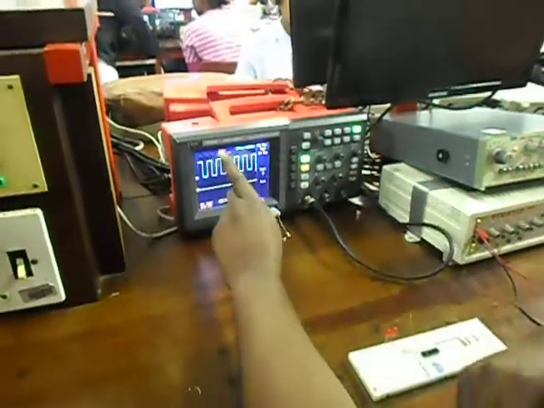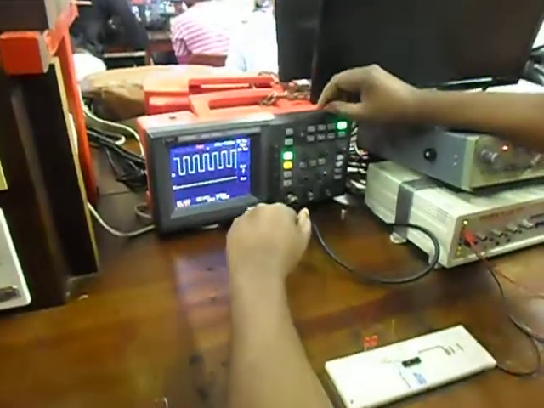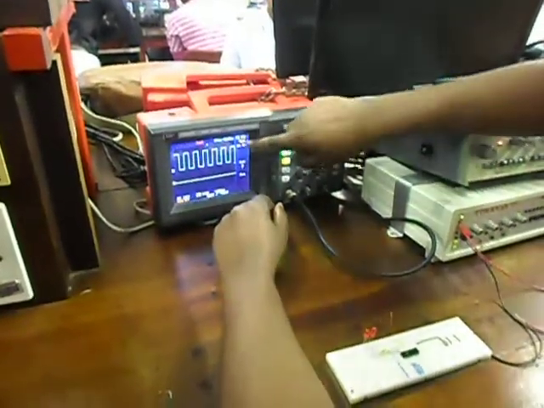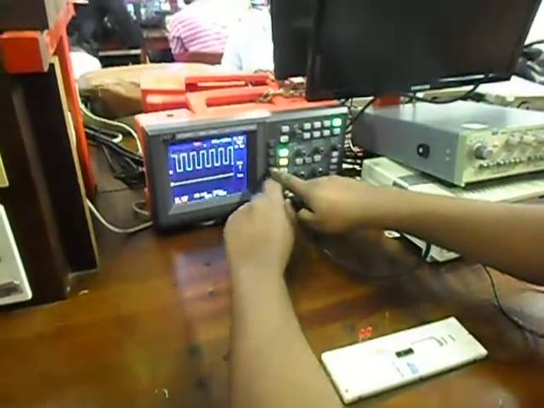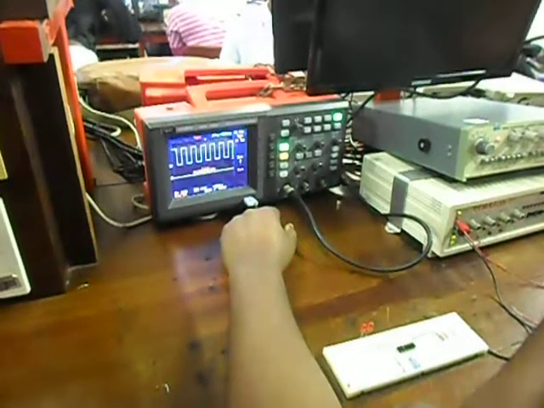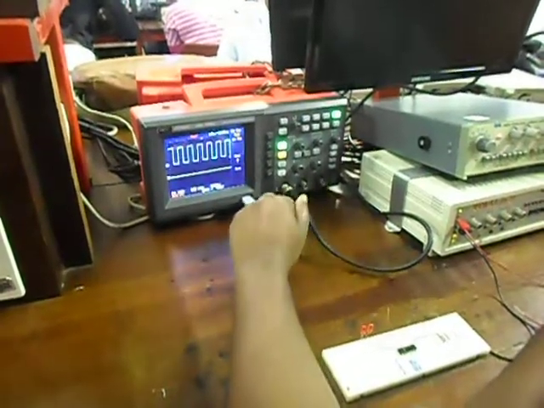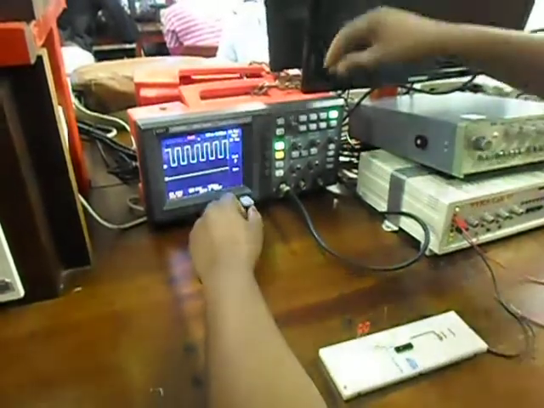So this is our first picture, it's picture number 1, and then I'm going to save the waveform first. So you click on save. It is saving. So that is your picture number 1. So picture number 2 is the frequency of this waveform.